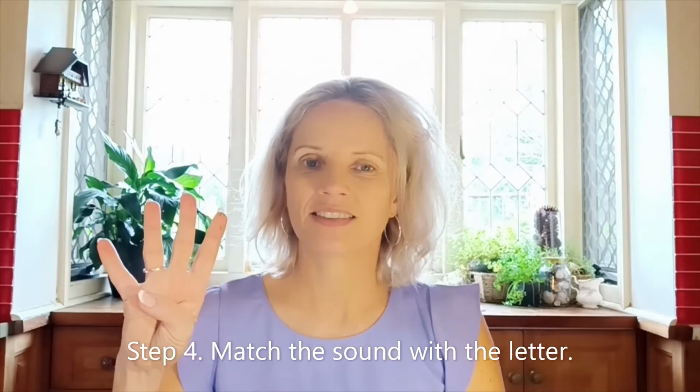Then it's time to put it all together. So step number 4 is to match the sound with the letter. In this step, your child will be able to show you and themselves that they can match a sound they hear to a letter they write, and in this case it will be the letter T. Your child will create a T poster. Ask them to write a T on their page, and then ask them to draw all of the items that you have found during the lesson that start with that sound T. So they may draw a picture of a tent or a picture of a teddy on the page.